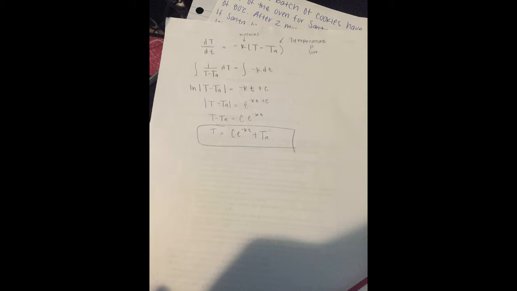To get to the fancy simplified version of this differential equation, you have to use separation of variables. Move all the uppercase T's over to one side and all the lowercase t's to the other. Then take the integral of both sides, in which case on the left side you should get ln of uppercase T minus uppercase T sub A equaling negative kt plus c.